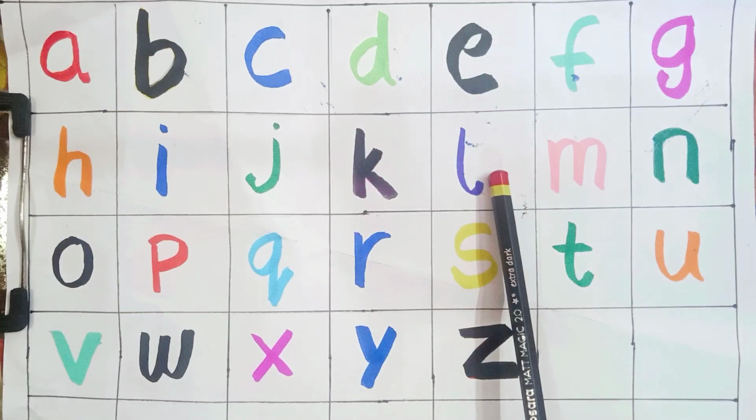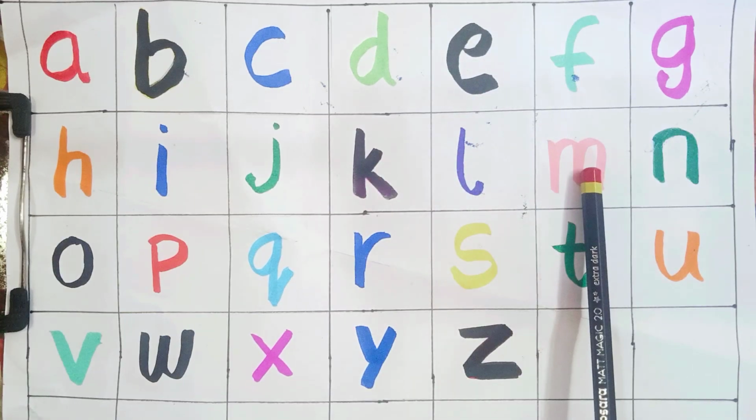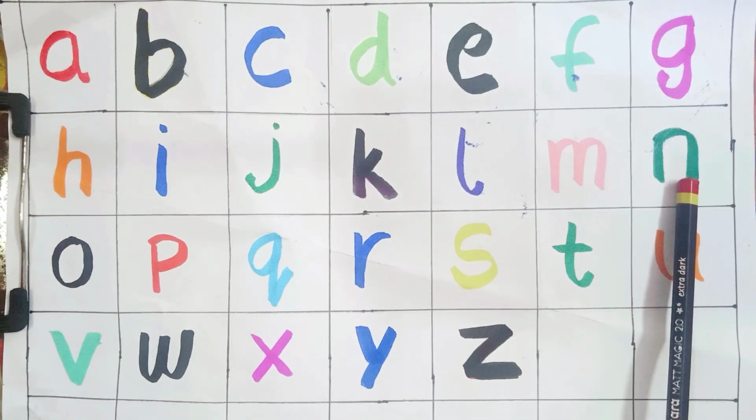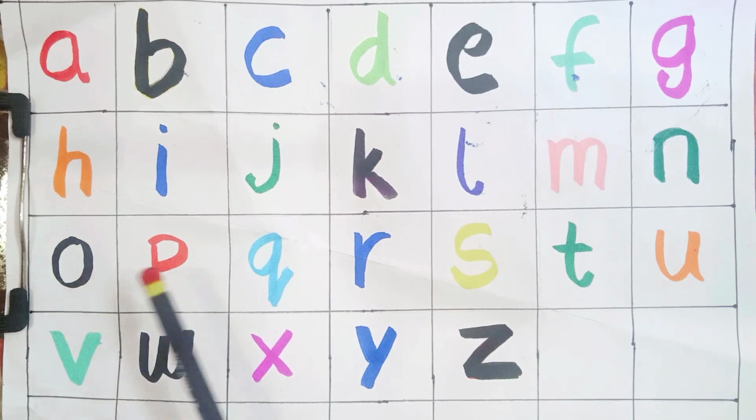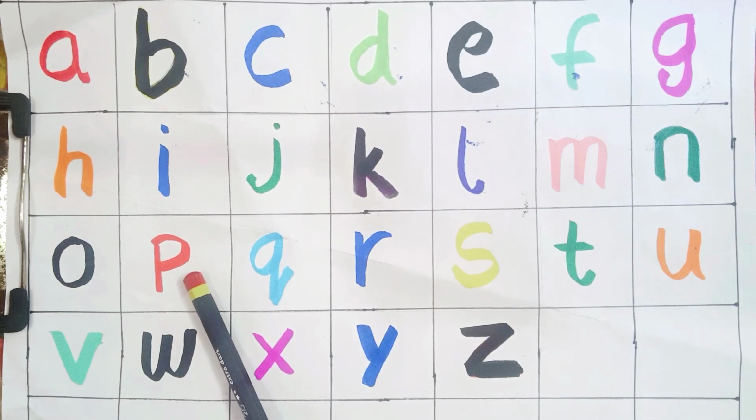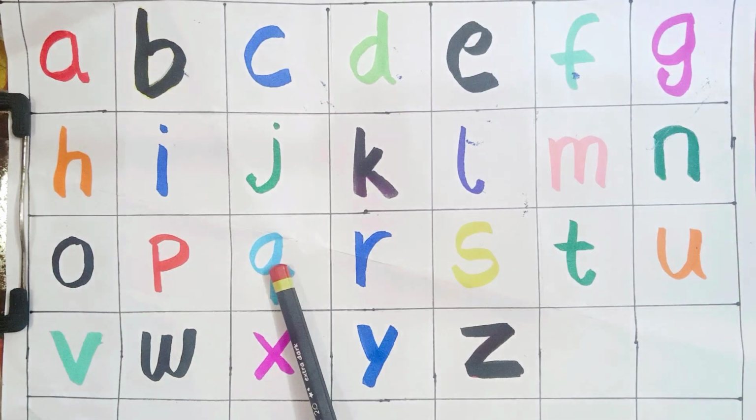L for lemon. M for monkey. N for nest. O for orange. P for peacock. Q for queen.